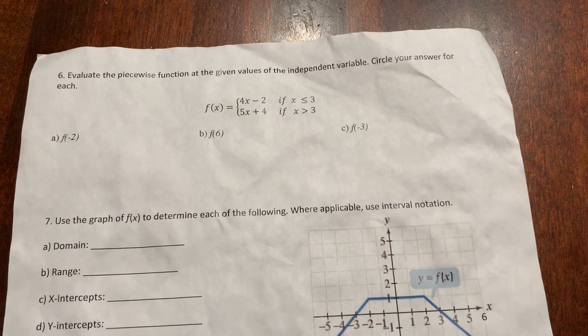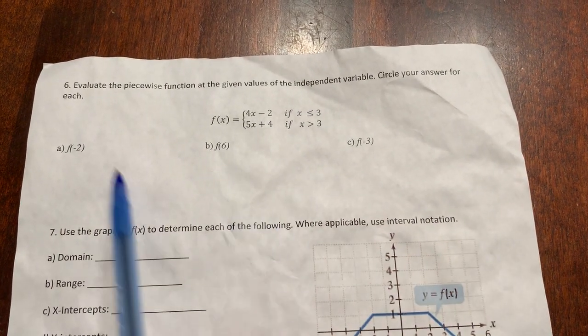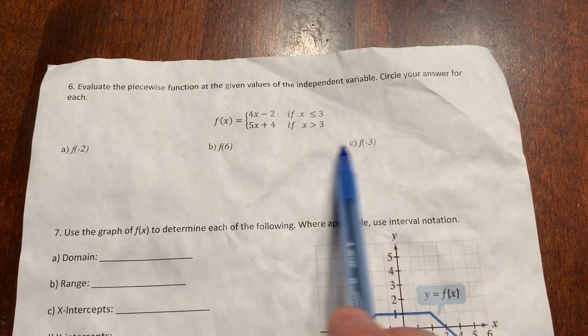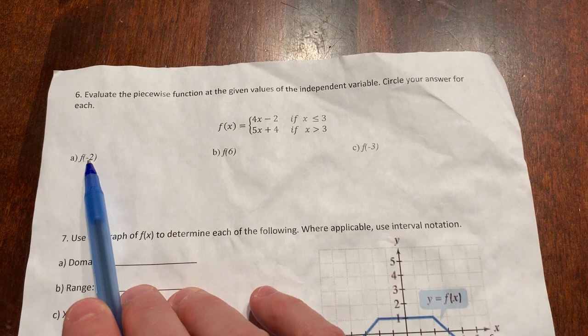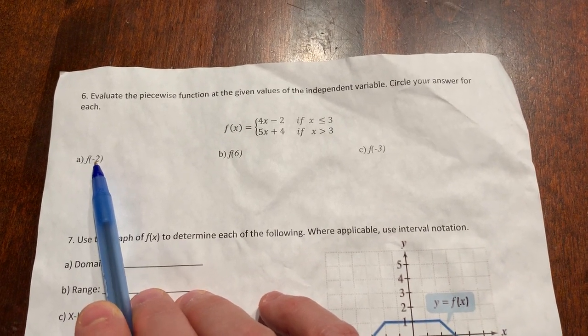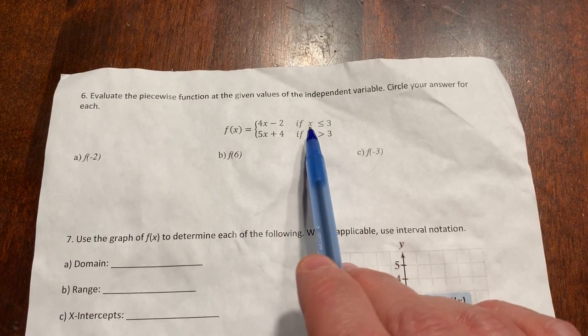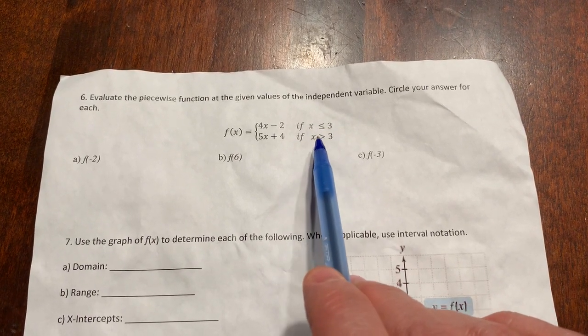You should only plug into one of these, either the 4x minus 2 or the 5x plus 4, depending on the x value for which you're evaluating. So remember, the x value is represented by the thing inside the parentheses. So if I'm doing f of negative 2, that would mean I would go with x is less than 3, or less than or equal to 3, or greater than 3?